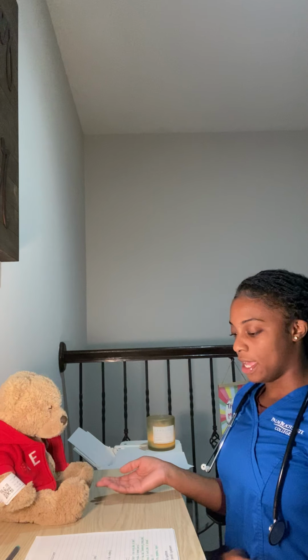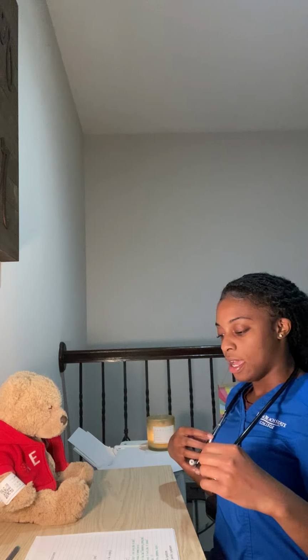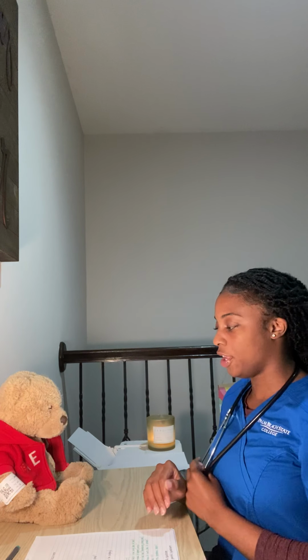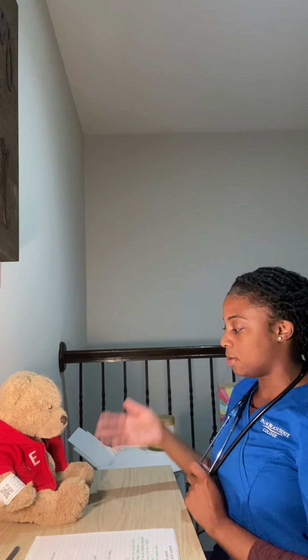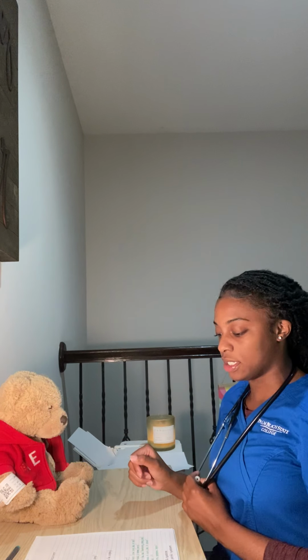At this point, I can go ahead and grab some vital signs from my patient, which I've gotten. He's got a blood pressure of 140/80. His pulse is 80. He's got a respiratory rate of 18. His temperature is 99.2. He's got an O2 sat of 98%.